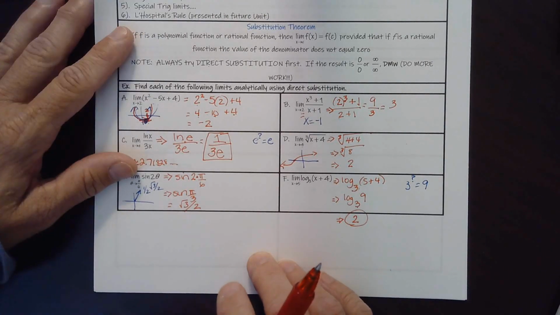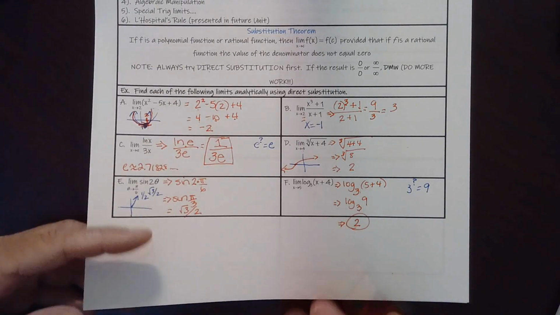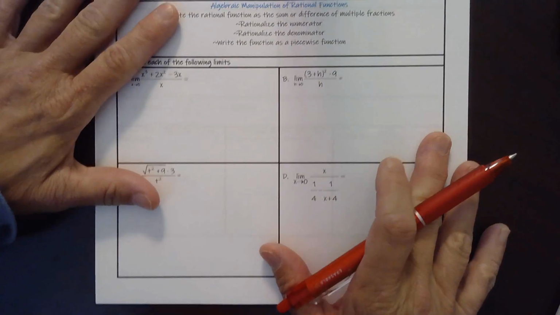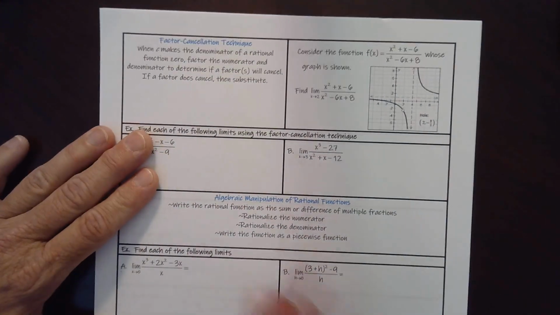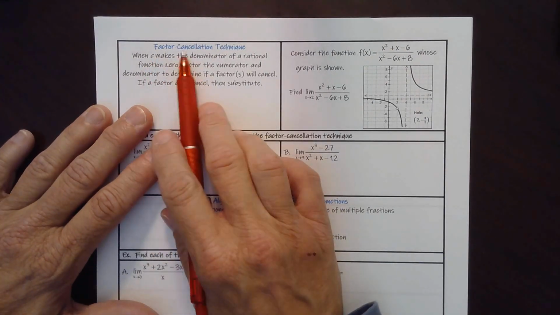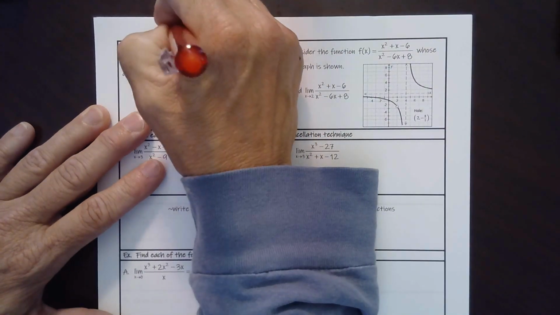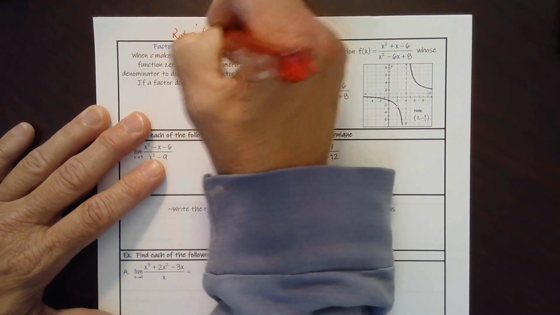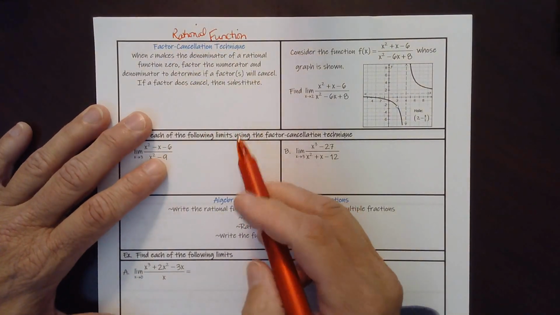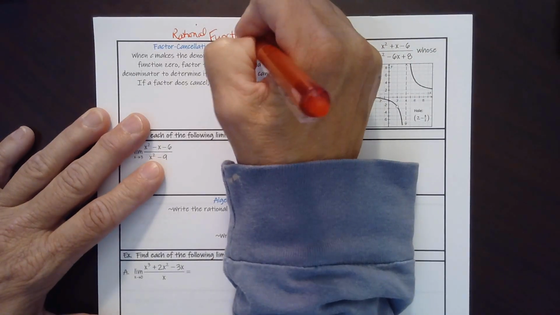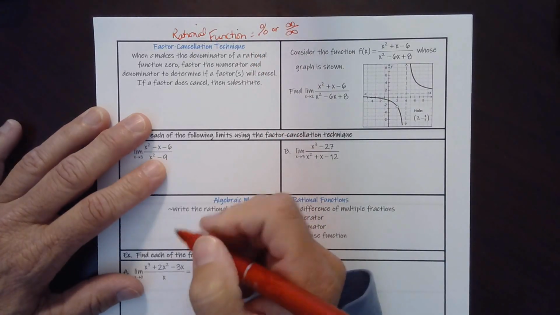So now let's talk about some of these different techniques. So I'm going to go to my next page, page 2. And here's what I want us to think about. Okay, so this factor cancellation technique works with rational functions. So if you need to make a note of that, this is useful when you have a rational function and you end up with your limit being 0 over 0 or infinity over infinity.